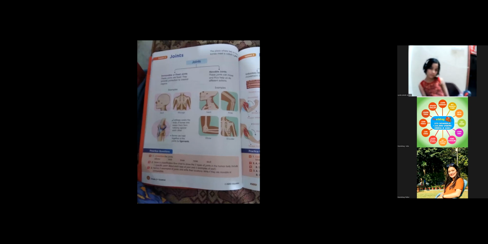Before muscles, that is the joints. About joints, how many types of joints are there? There are two types of joints, ma'am: movable joint and immovable joint. Immovable joints can't move, and movable joints can move. Correct. So immovable joints cannot move, they are fixed, and movable joints can move.